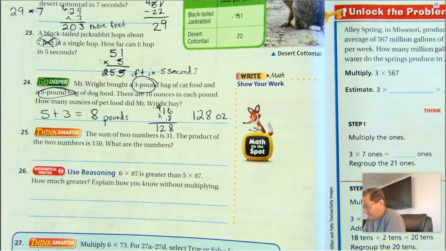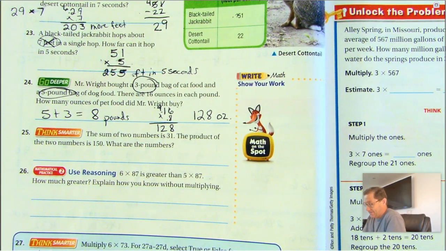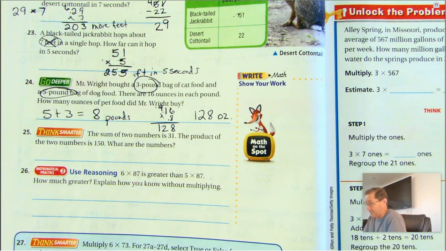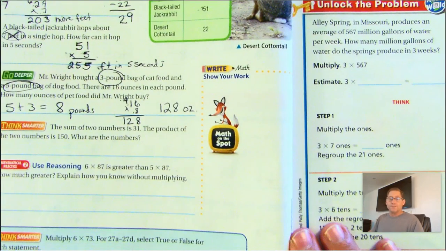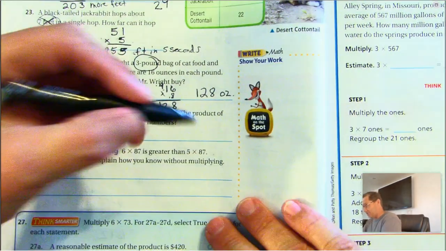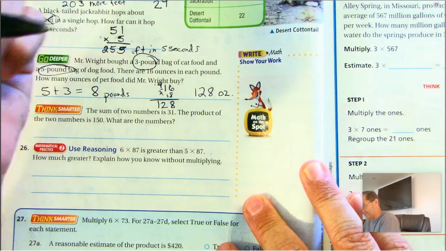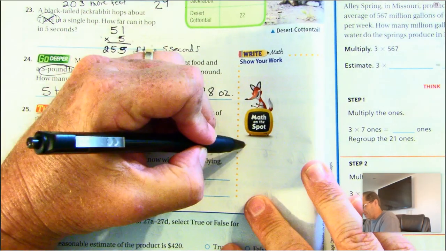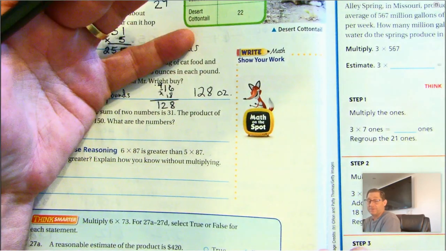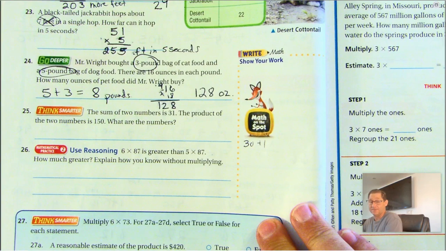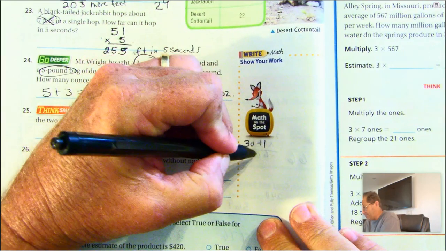25. The sum of two numbers is 31. The product of the two numbers is 150. What are the numbers? So this problem is asking us to come up with two numbers that when added together give us 31. So there's a lot of different possibilities, right? I could have 30 plus 1. That's 31. But 30 times 1 is 30, so it's not going to be that. But then I can keep going down.